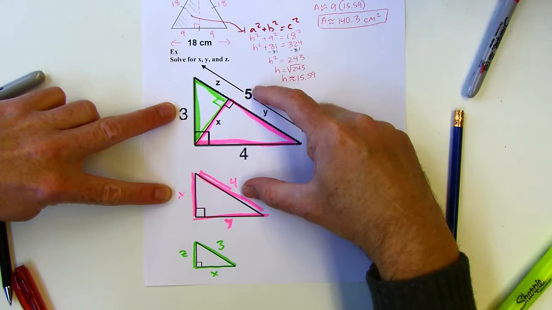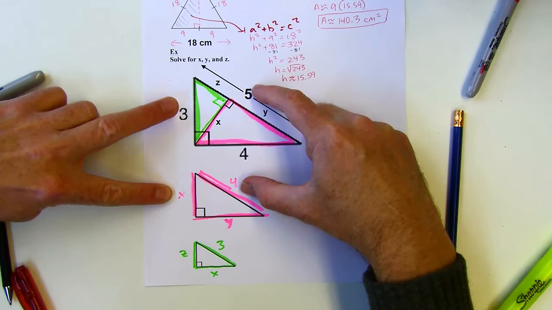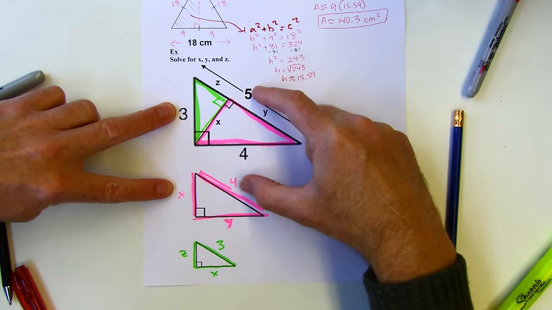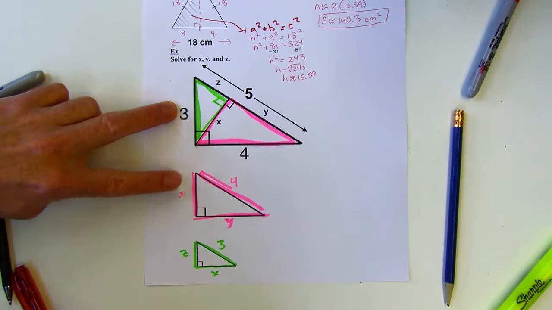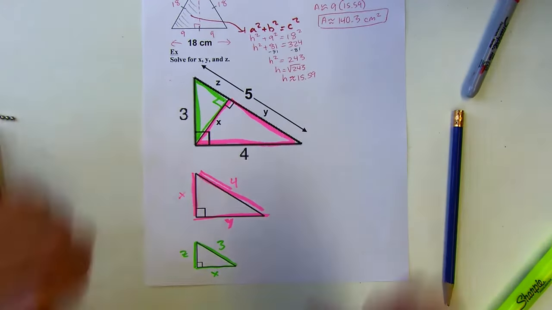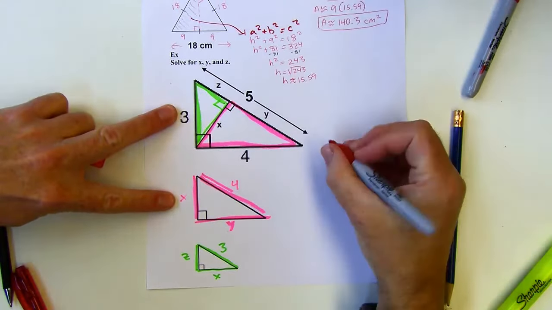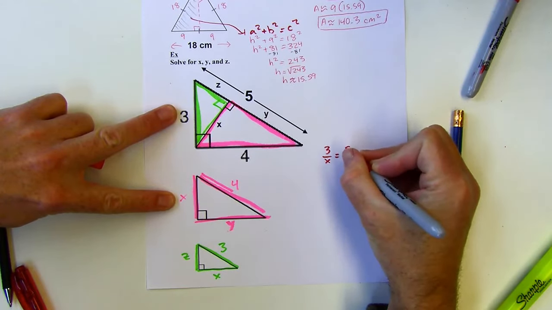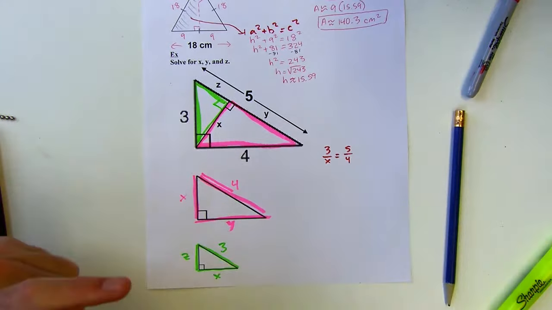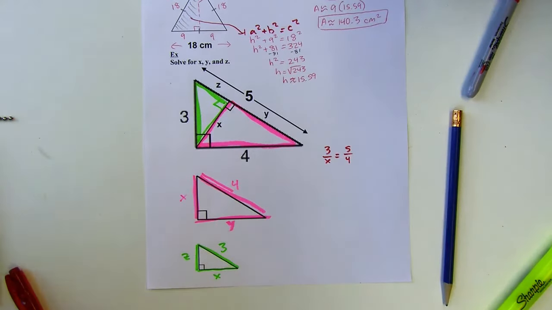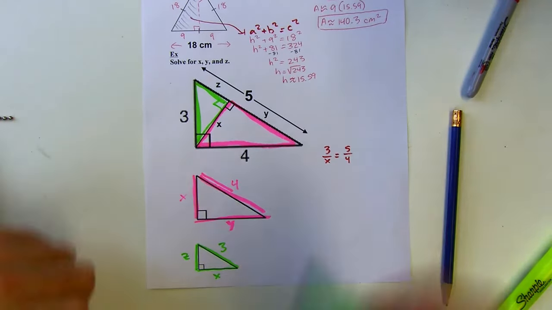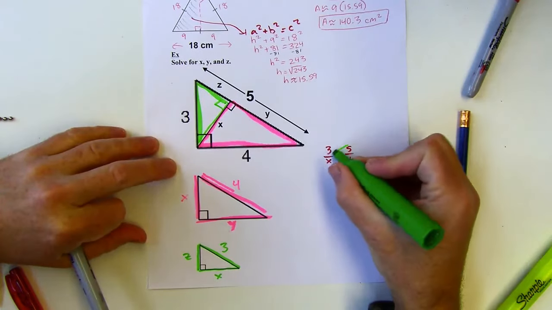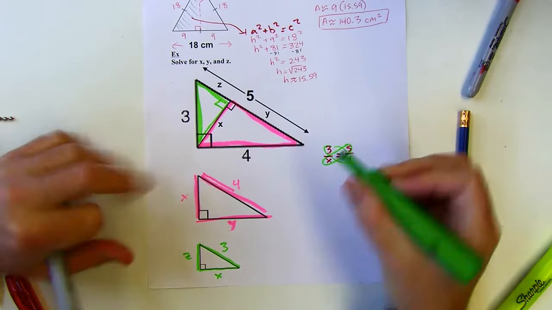So I'm going to use the 5 and the 4. Okay, so 3 is going to be to x as 5 is to 4. So I'm going to set up a proportion like that. 3 is to x as 5 is to 4. Okay, and then I'm going to cross multiply. This is more or less what we were doing in the last chapter, in chapter 8, right? So I've got 5x equals 12.